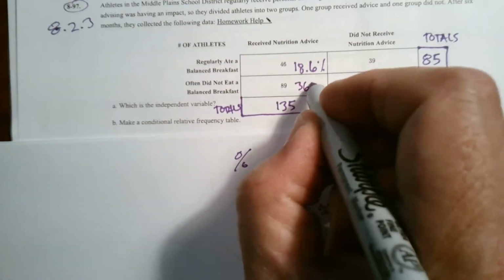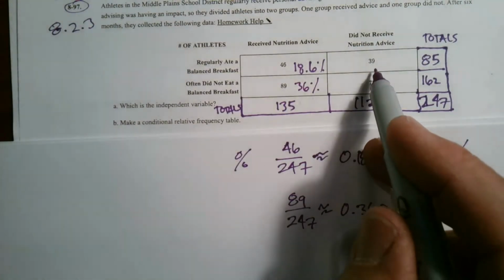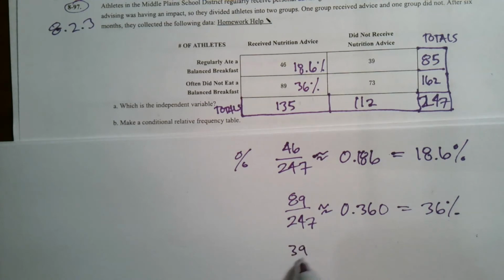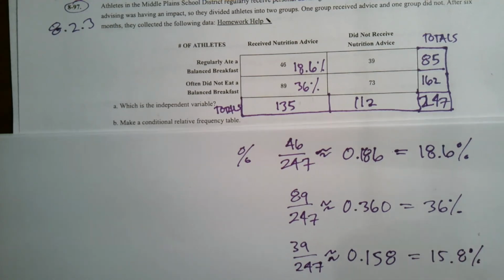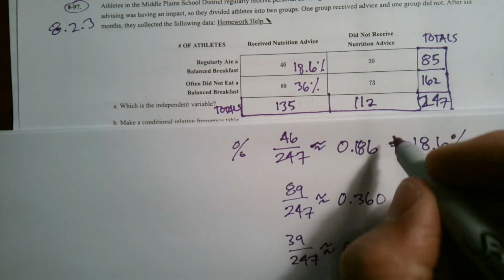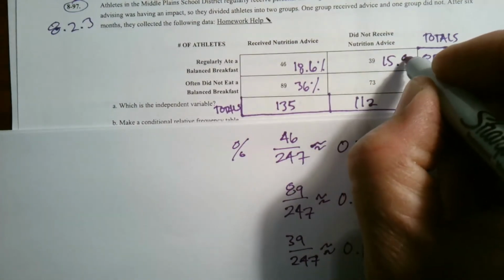So this is 36%. And then 39, so again, what is 39 over 247? Do the division. 39 divided by 247 is 0.158, rounded to the nearest thousandth, which is then 15.8%, because when you multiply by 100, you move the decimal place twice. So this one is 15.8%.